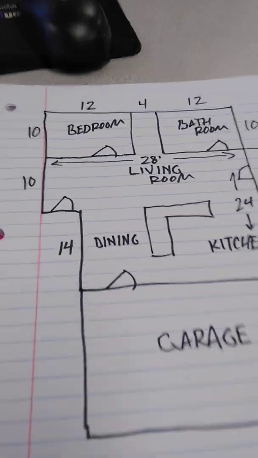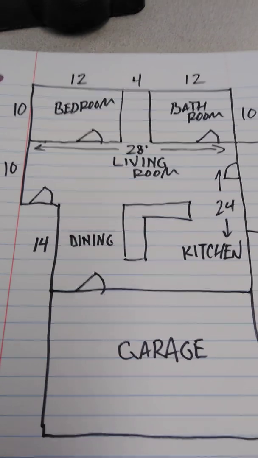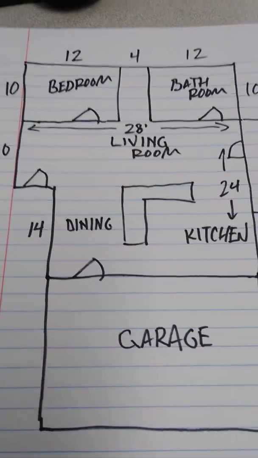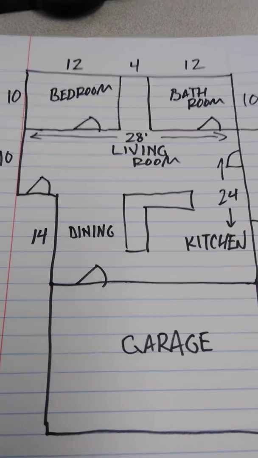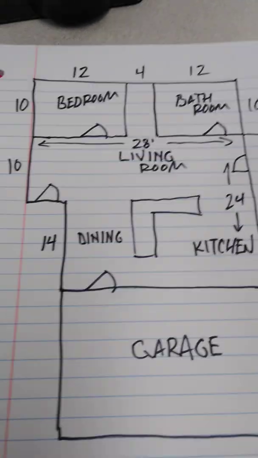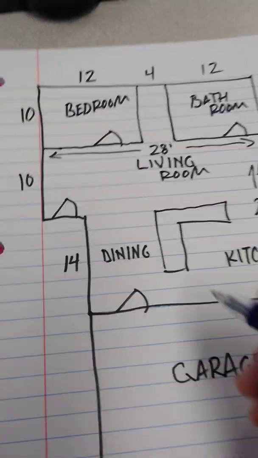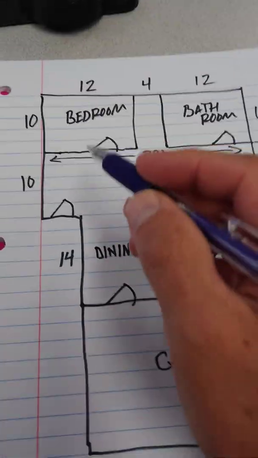Hey, it's Mr. Johns. This is a quick tutorial on how to find the square footage of a house or one room, for example. My cameras aren't set up the way that I want them to be here at school, so I'm not able to do my usual video tutorial. So it's just me and my phone and a piece of paper.